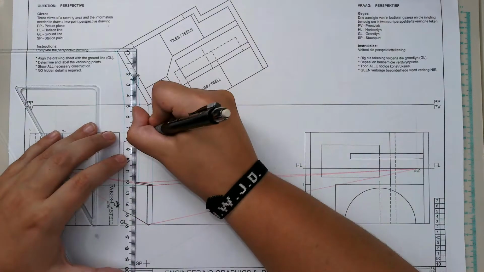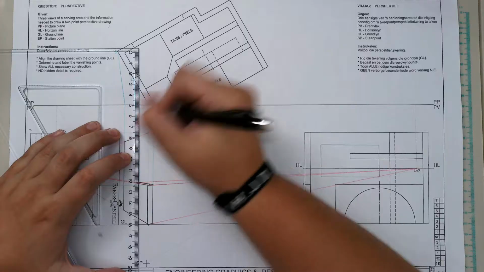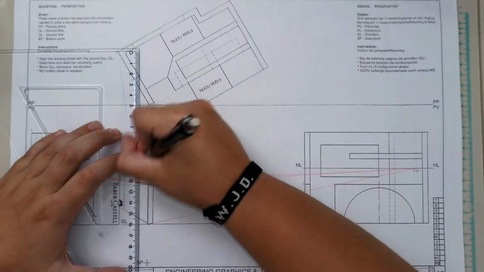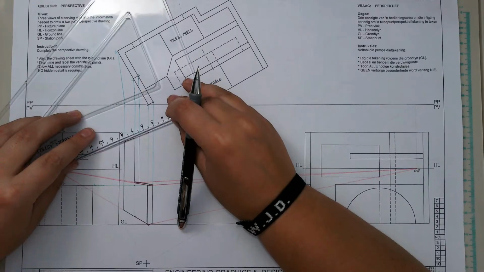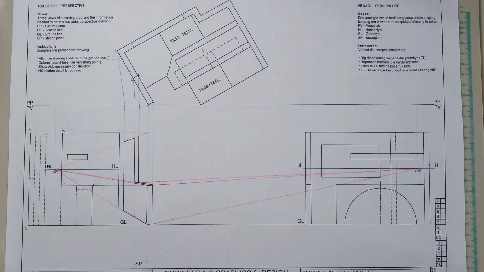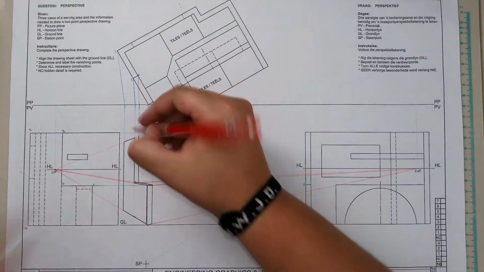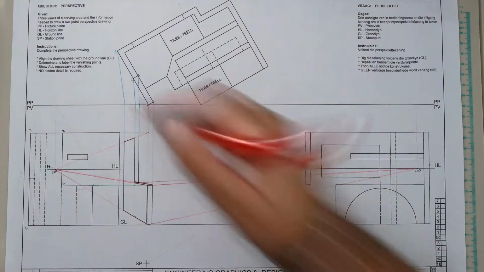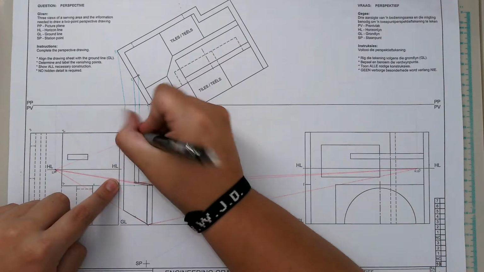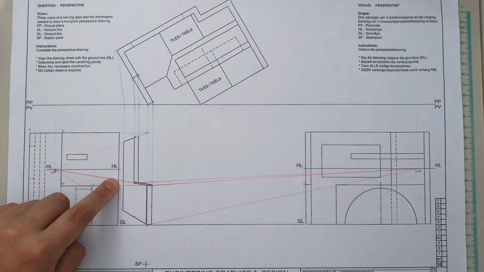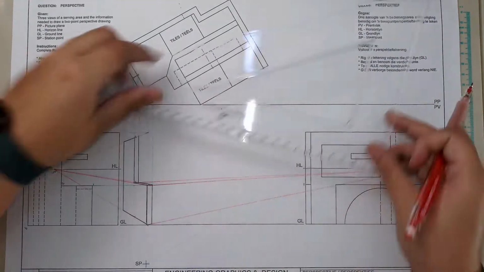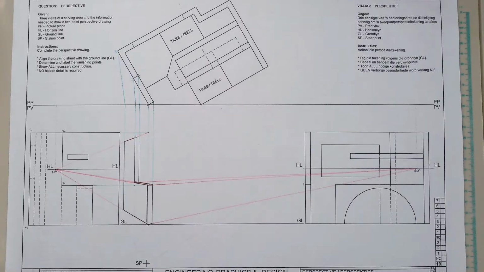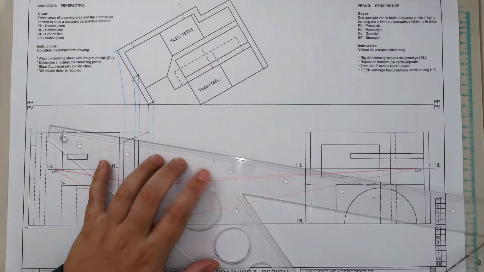And then this part is the going straight up. I need to find this piece, this part, point 2, yes, point 2, I need to take to the right vanishing point to see where this line ends. This is too short, let me use my T-square.